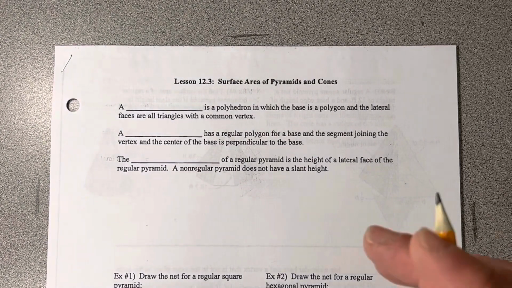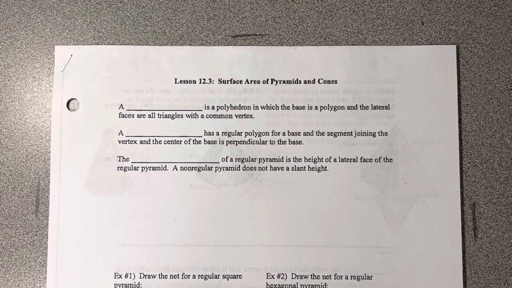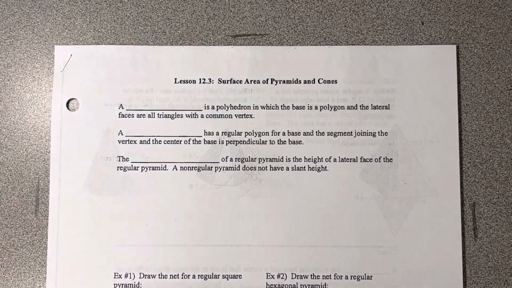Hello, Geometry Honors. Today we're looking at 12.3, surface area of prisms and cones. So first things first, let's get some definitions down.